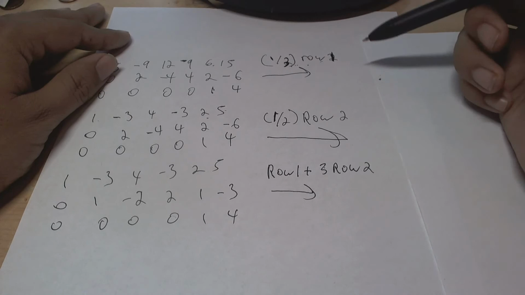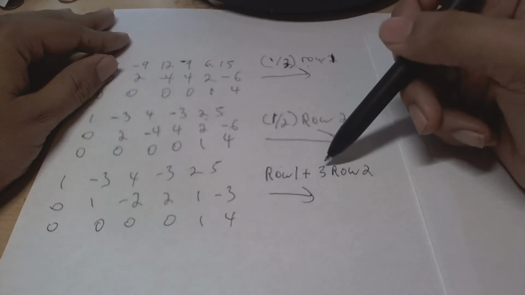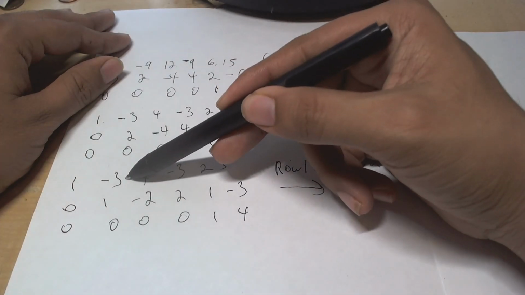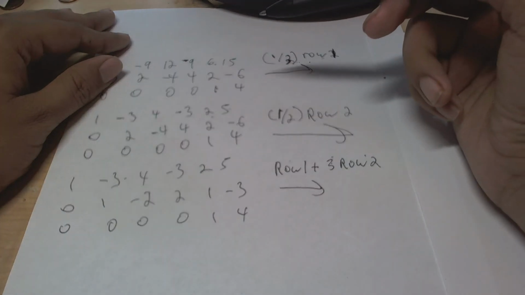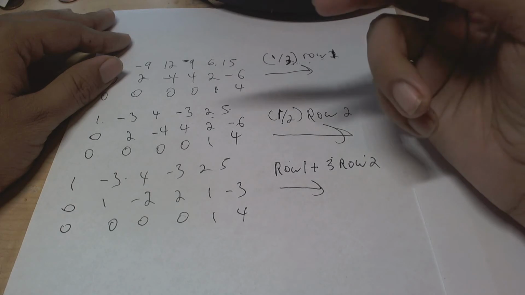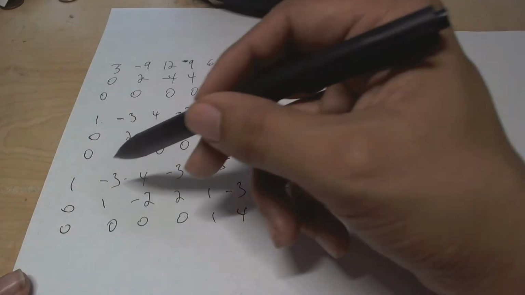The reason I'm adding row 1 by 3 multiplied by row 2 is because I want to get rid of this negative 3. That will bring us a little bit closer to reduced echelon form. So I want to get rid of this 3.